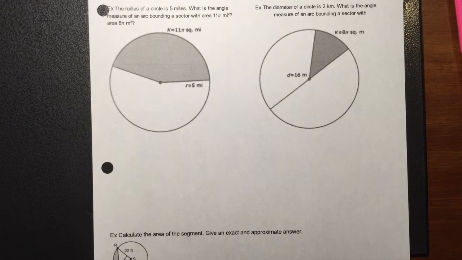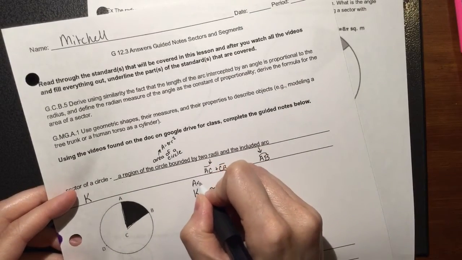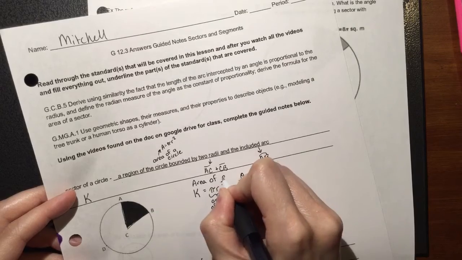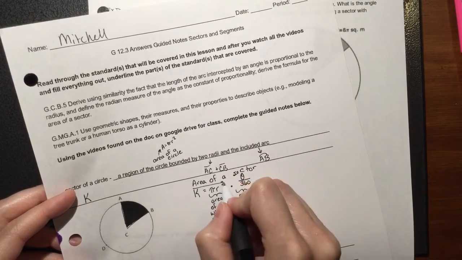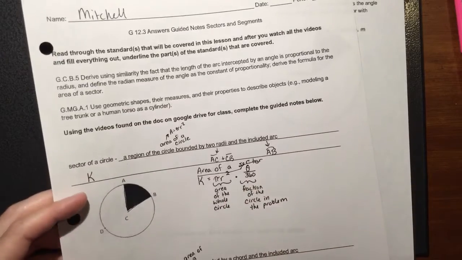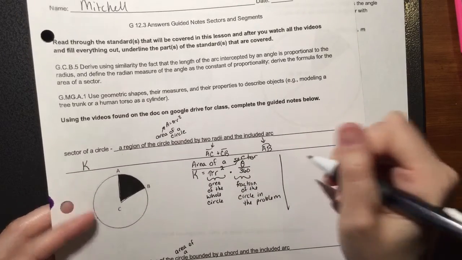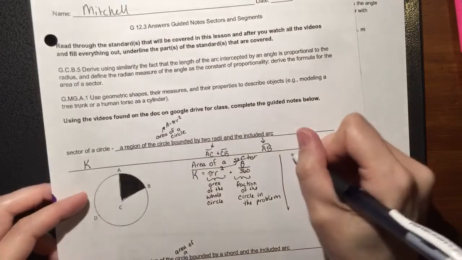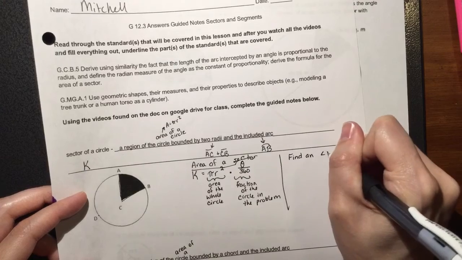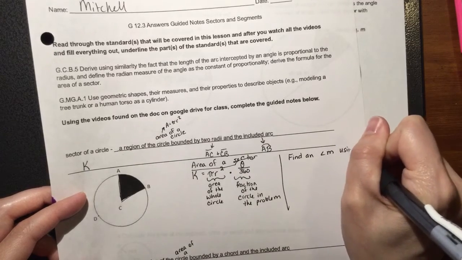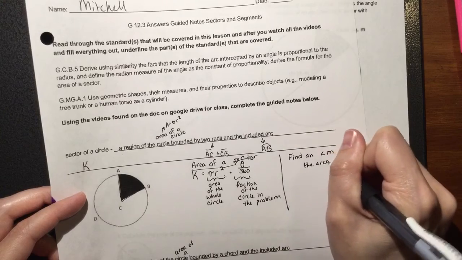So this one does the area of a sector, and that kind of follows the definition exactly. With this one, they are having you find an angle measure using the area of a sector.